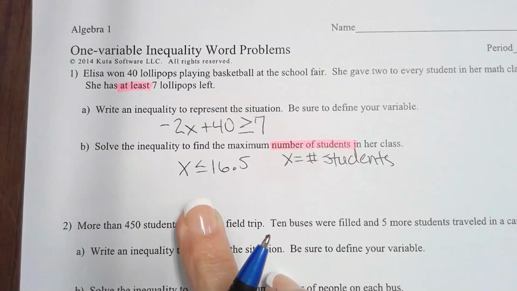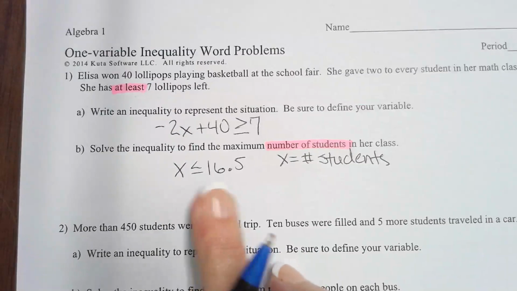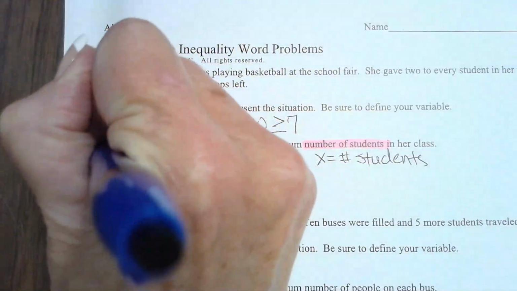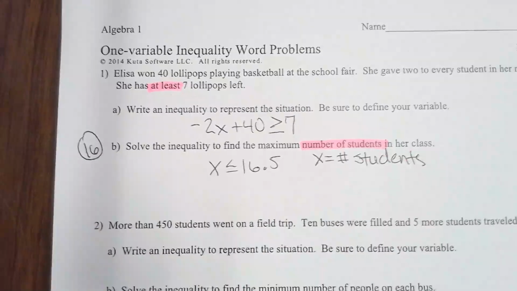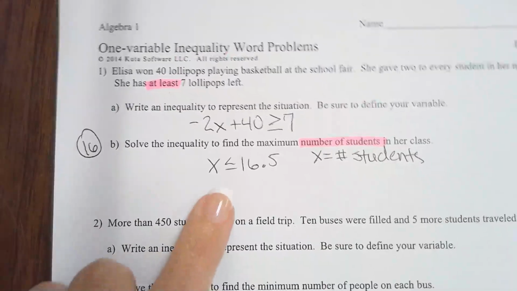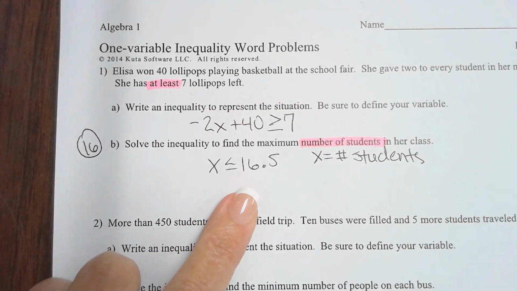Just having this as an answer, that's not the answer. 16.5 or lower. Okay, but is there such a thing as 0.5 of a student? So let me ask the question again. What is the maximum number of students that can be in the class? It is 16. So you've got to be able to interpret the answer. Yes, x is less than or equal to 16.5, but the maximum number of students would be 16.